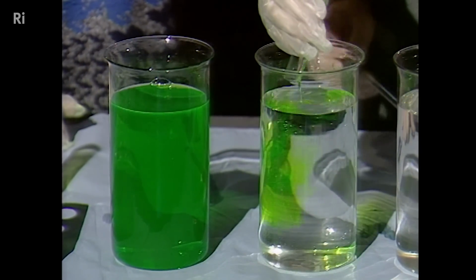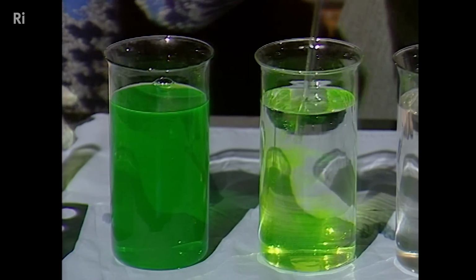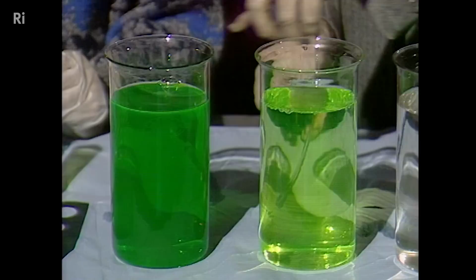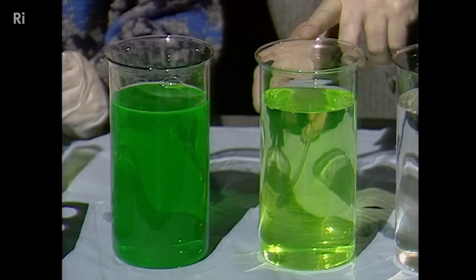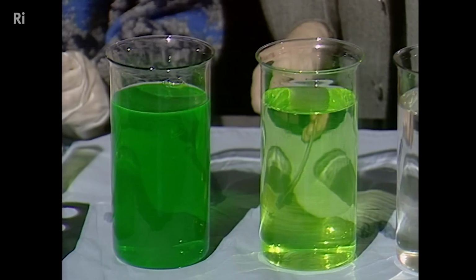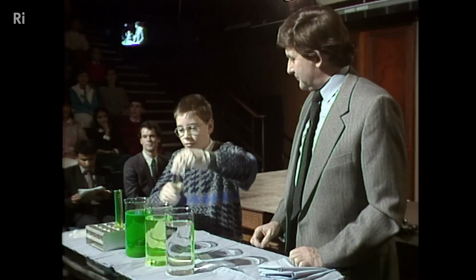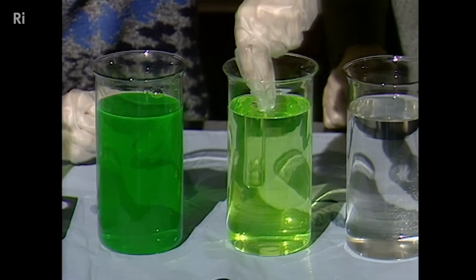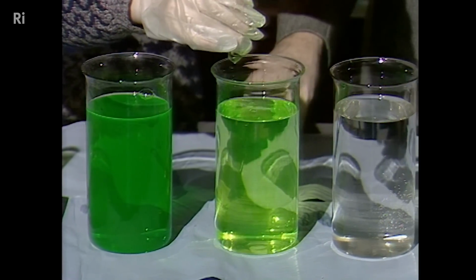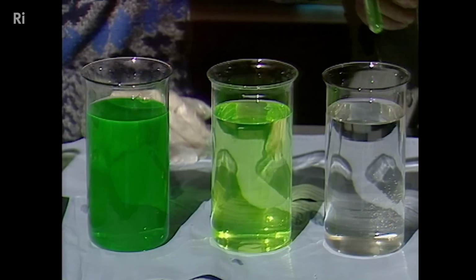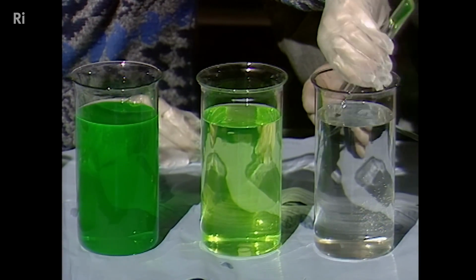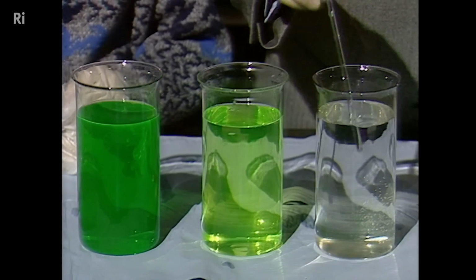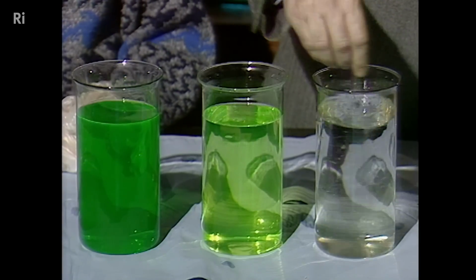Okay. And now we'll stir it up again. So now we've diluted that by another 100 times. So that's a 10,000 dilution so far. Now I want you to do it again. Okay, in we go. Right. Now, that's another 100 times? So that's 1,000,000 times dilution, isn't it?